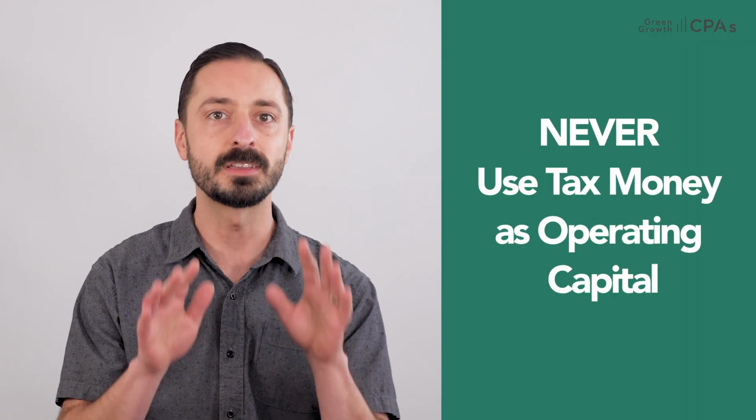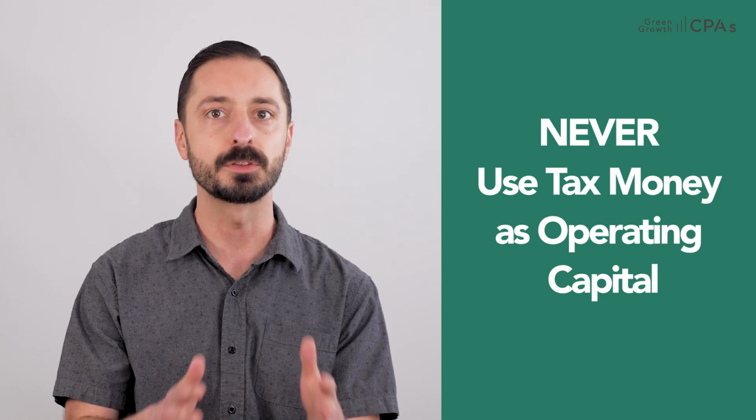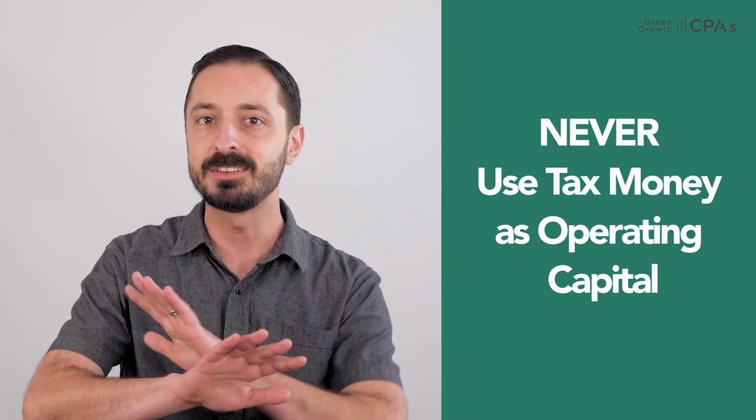Priority number one is gonna be allocating for your upcoming taxes. Now, we recommend never ever using your tax money as operating capital. Simply just put it in a separate account and do not touch it. Now, if you use the tax money to finance your business, then you run the risk of not making that money back in time to pay your taxes, and that can ultimately end up in a worse position for your business. There can also be huge penalties and interest assessed to operators for late or missed payments.